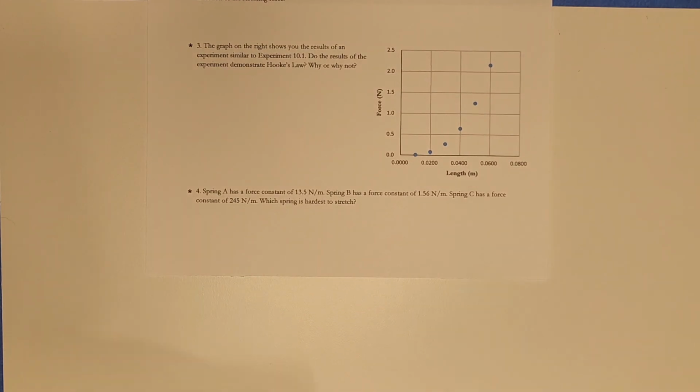For question 3, the graph on the right shows you the results of an experiment similar to experiment 10.1 that you should have done at this point. Do the results of the experiment demonstrate Hooke's law? Why or why not?